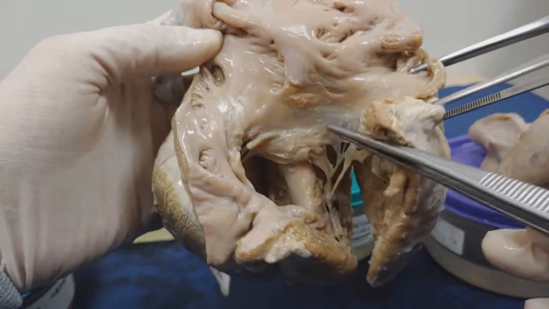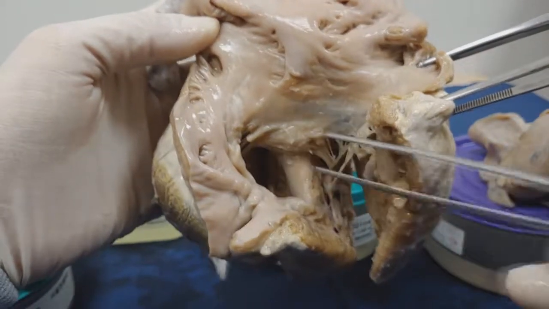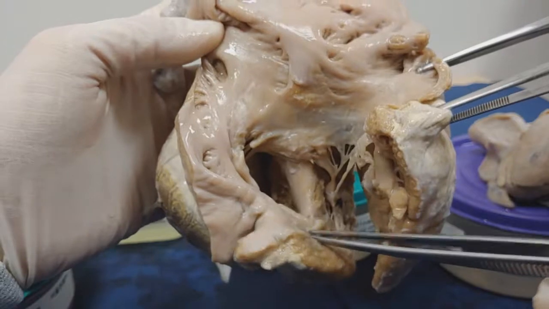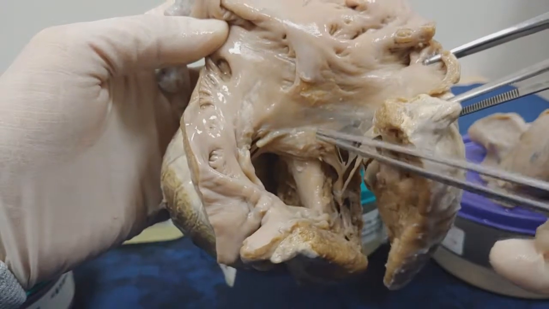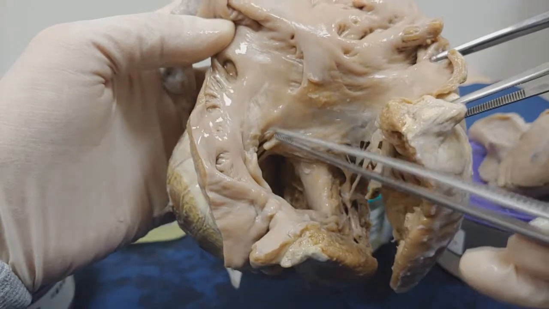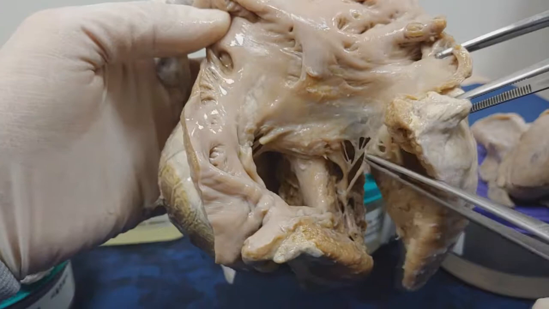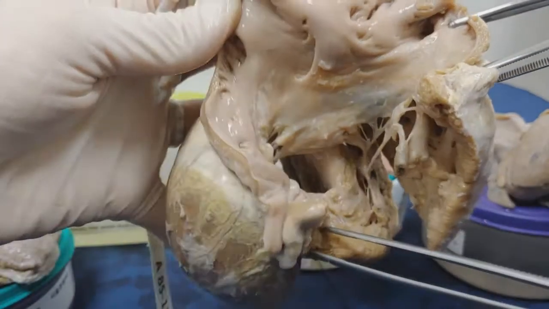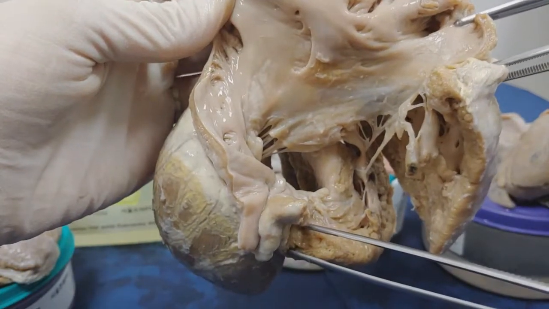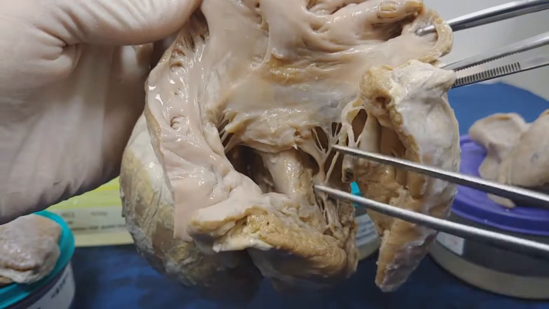This is the superior fusion leaflet between the mitral valve and the tricuspid valve, and this is the inferior common leaflet of both fused ventricular leaflets. As you can see, this valve is a common AV valve.